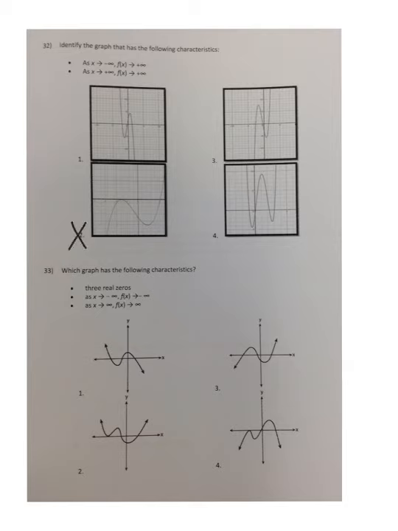All right, let's look at the next one. As we go to the left, that y value is going down as well, so that's not going to be the answer. And as we go to the left on this last graph, we are going up. So both 1 and 4 so far fulfill this characteristic right here.